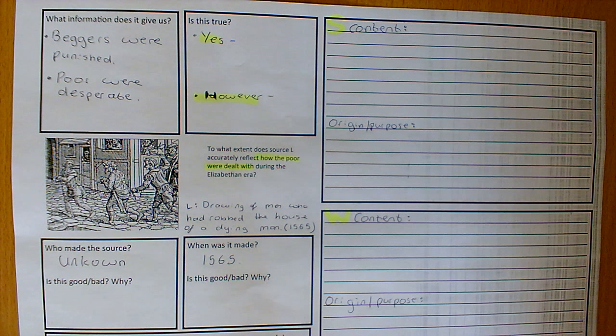This video is all about how to analyse a source, and I'm just going to do it with one source, but I'll tell you at the end how you can apply this to source questions where they give you two sources and you have to say which one is the best. So this video is just focusing on the skill of analysis.